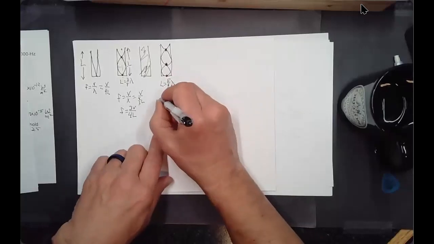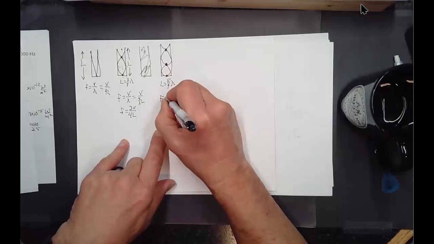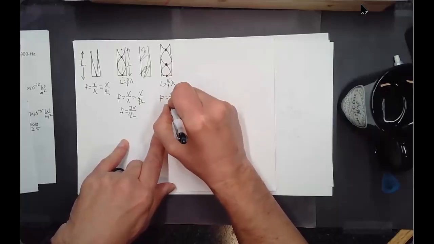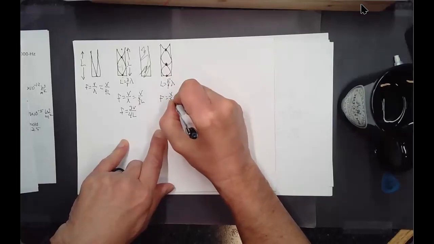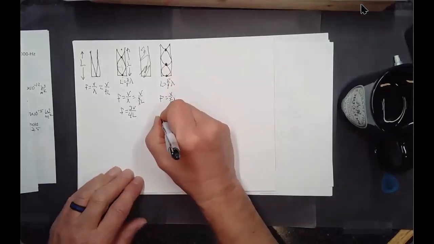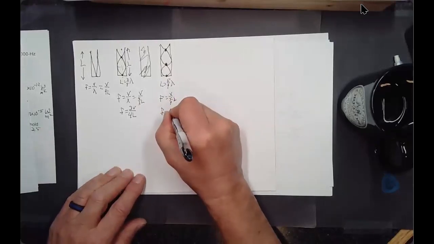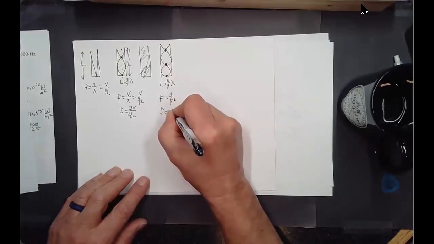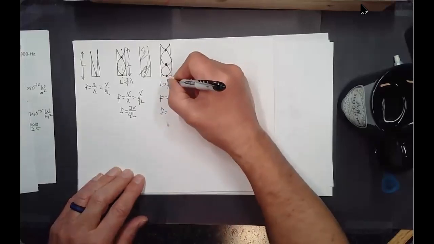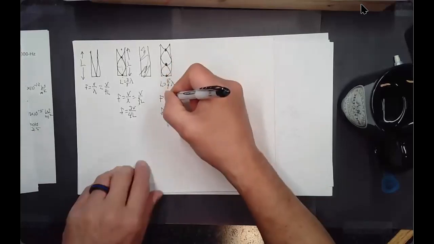The frequency then is going to equal V over 5/4 L. Did I get that right? No, the wavelength is going to be 4/5 L, excuse me.